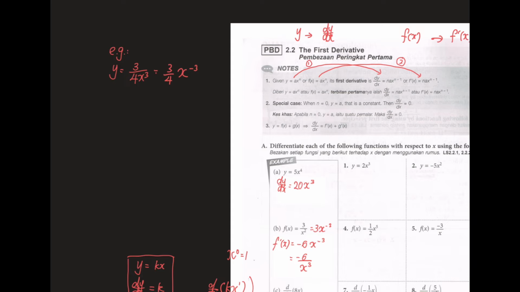So that is the thing. Some students misunderstand. They bring up the 4 and the x cubed together. But actually, the 4, no need to care about it. Just leave it at the bottom. Just bring up the x cubed and it becomes x to the power of minus 3.